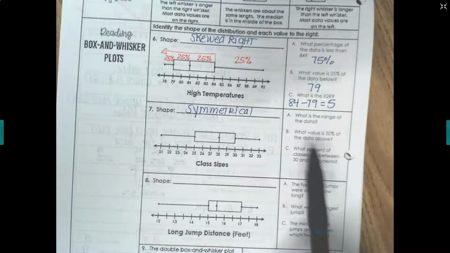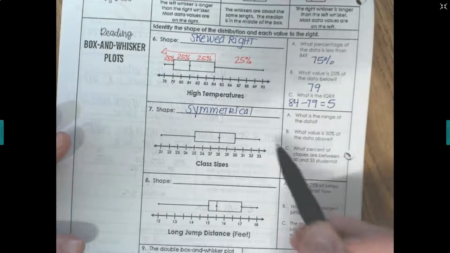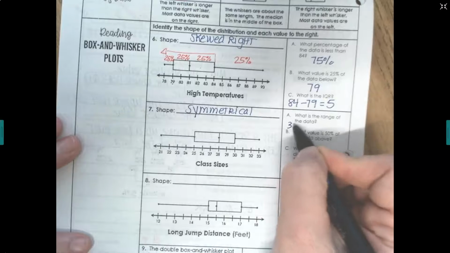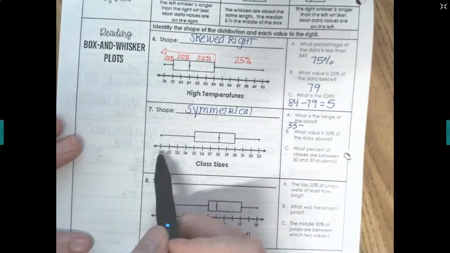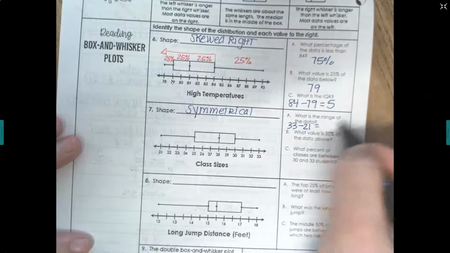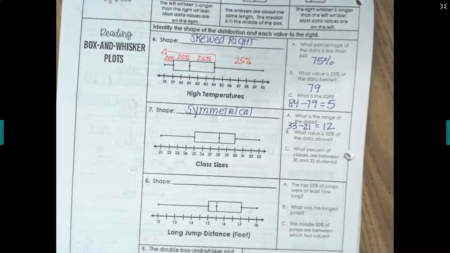Okay. Now, our question, what is the range of the data? Remember, range is overall. So that's maximum minus minimum. Our highest number is 33. Our lowest number is 21. And 33 minus 21 is 12. So we have a range of 12.